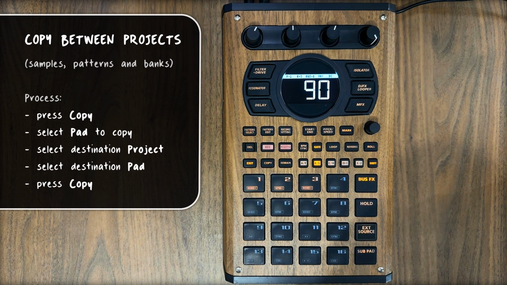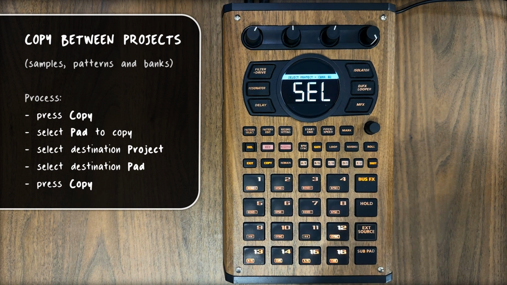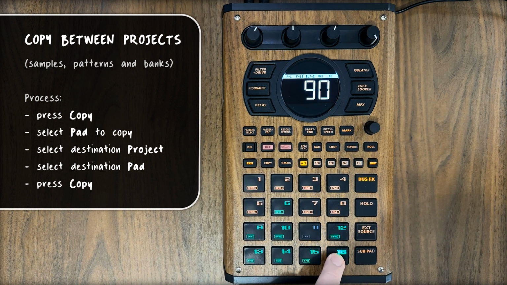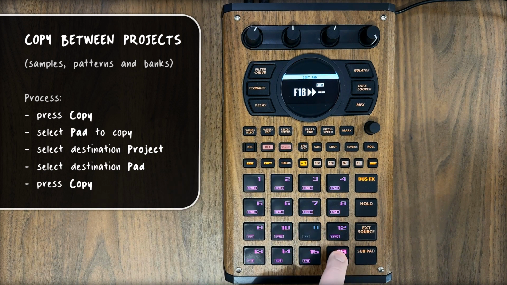This next one is pretty awesome. We can now copy samples, banks, and patterns from one project to another. So I'm currently working in project 2. And I'm going to head on over to project 1 to find a snare to go with those kicks I just imported. To copy this snare sample from this project back to the project I was in before, I hit copy, the snare.